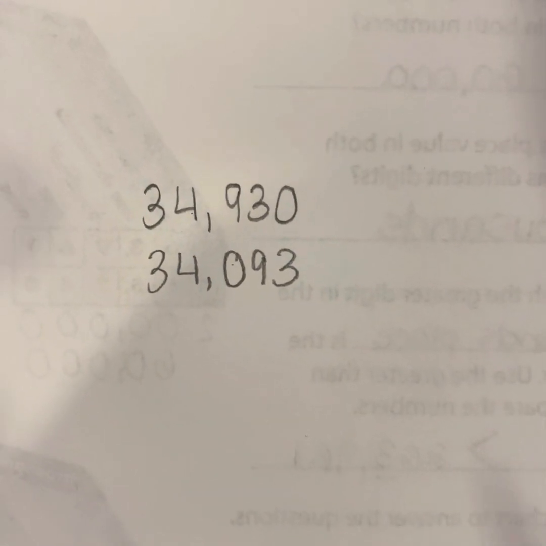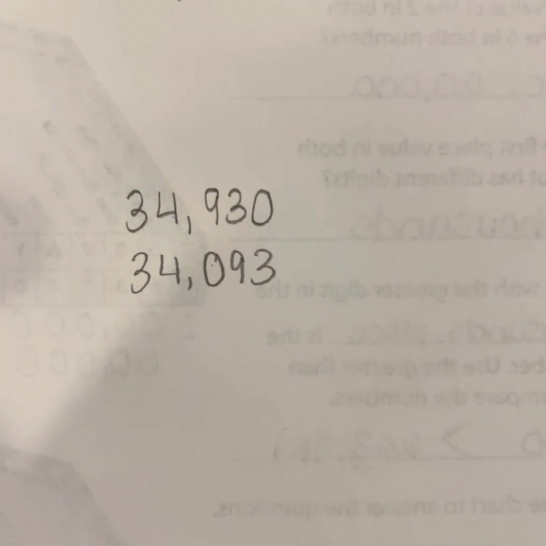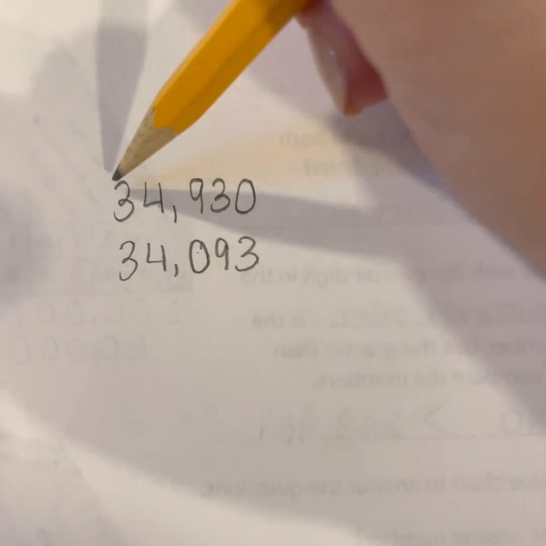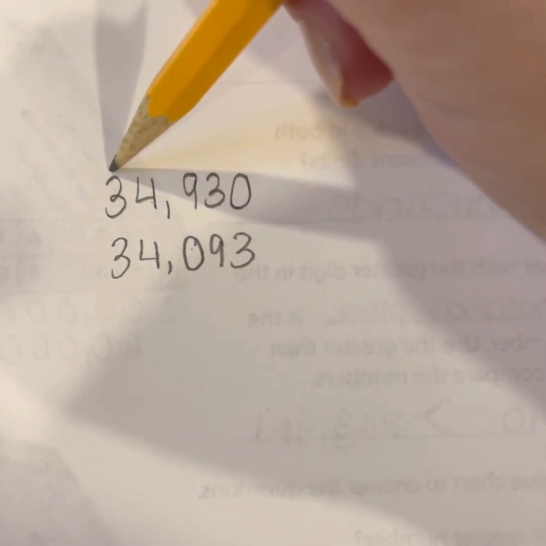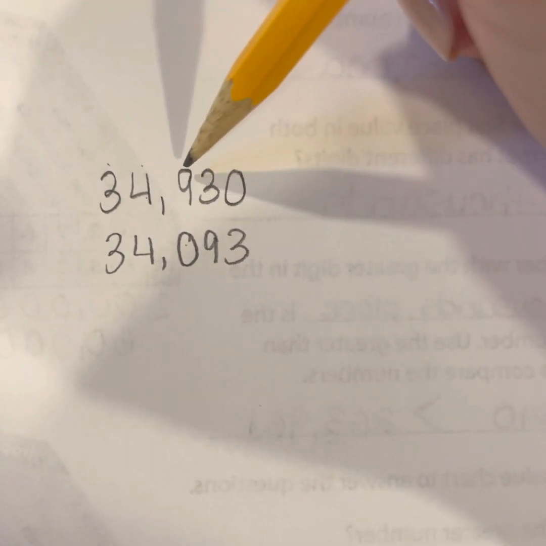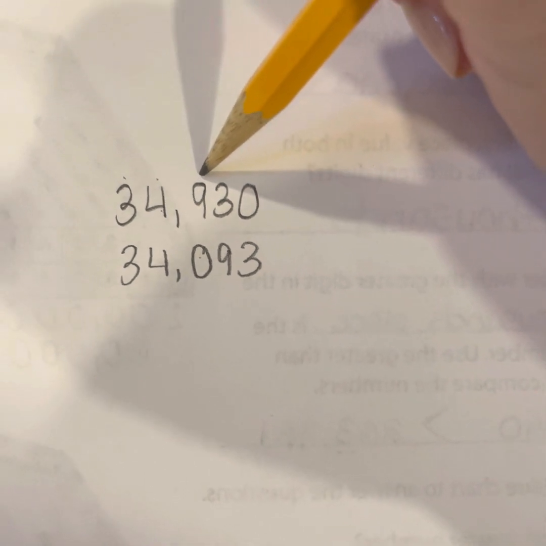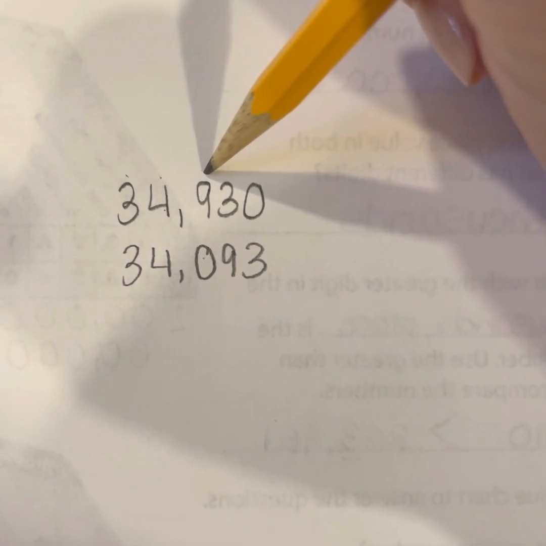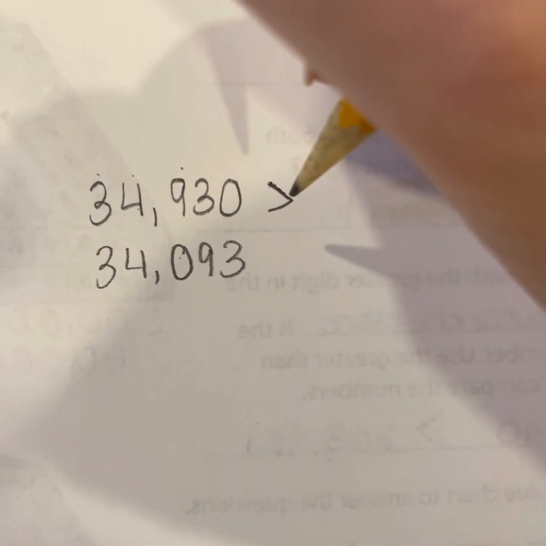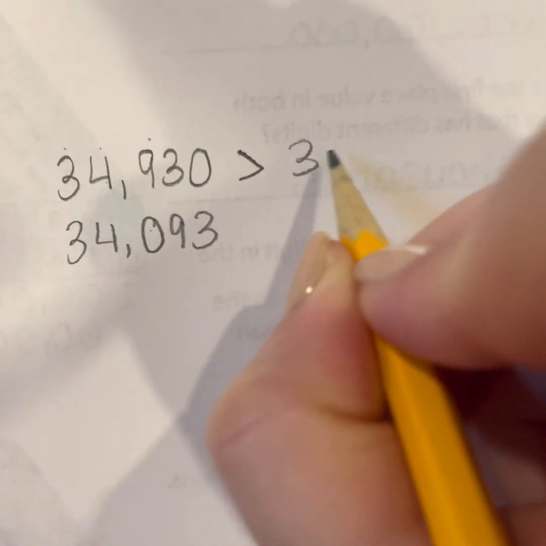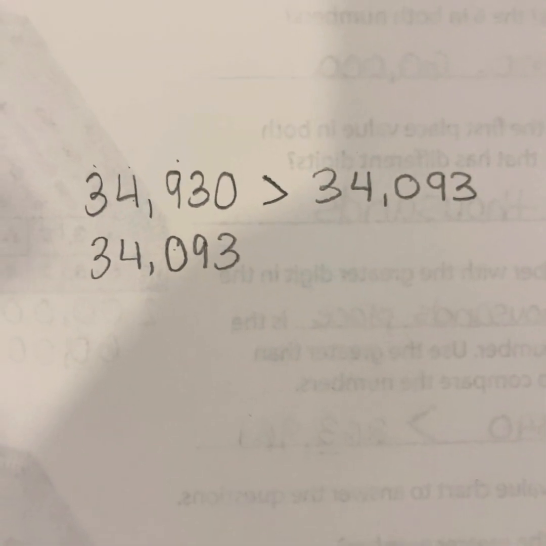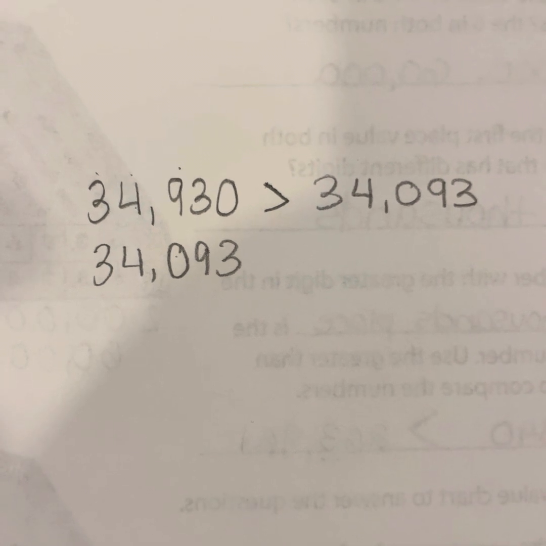Okay, and for my third comparison, I am comparing the first number and the third number. All right, 34,930 and 34,093. As always, we start on the left. The digits are the same, so we move on. The numbers in the thousands place are equal, so we continue on to the next place value. In the hundreds place, we have two different digits, a 9 and a 0, and we know that 9 is greater than 0, so we're going to use the greater than symbol to represent this comparison. We know that 34,930 is greater than 34,093.